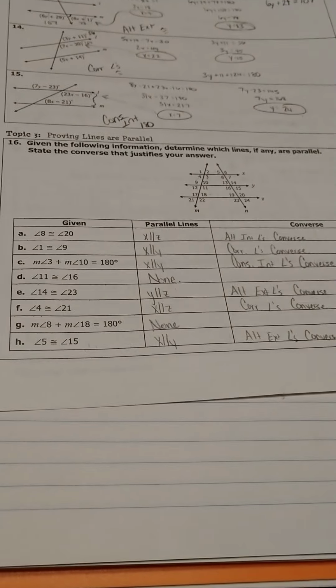No, this eraser does a poor job. Angles 3 and 10: 3 is here, 10 is here. So 3 and 10 are supplementary. Well, those are in between, which means they are consecutive interiors, and your consecutive interior angles converse would prove line X is parallel to line Y.